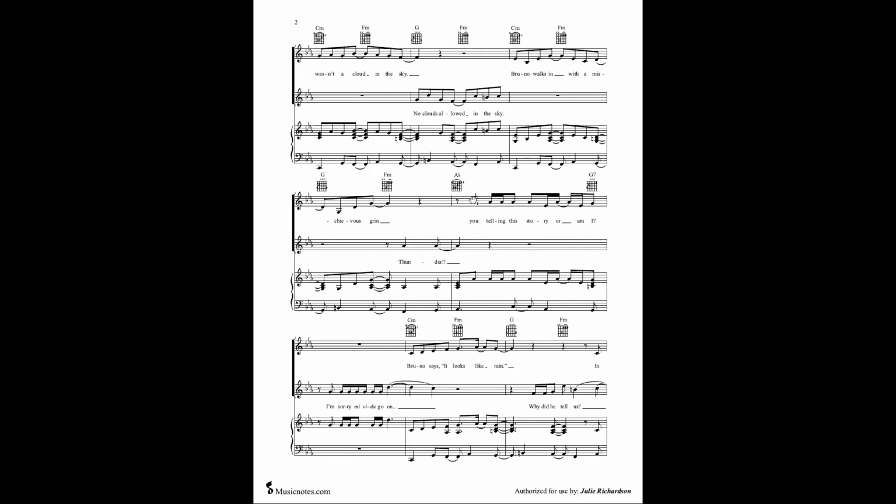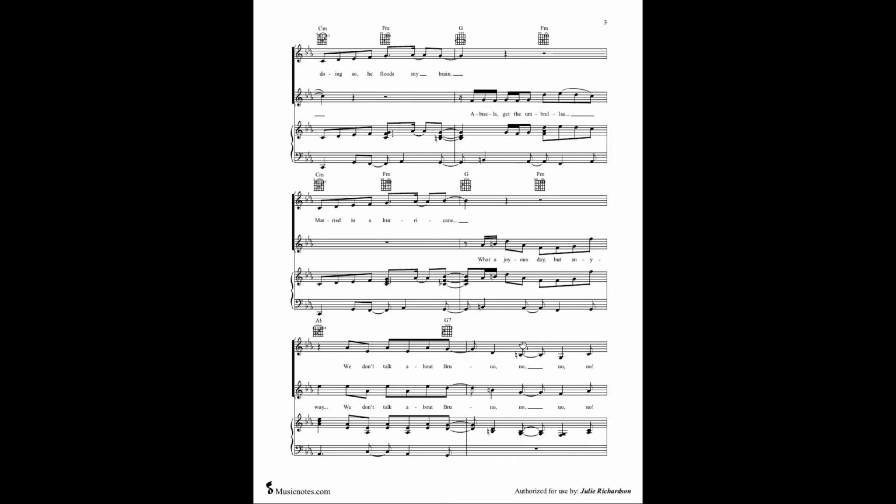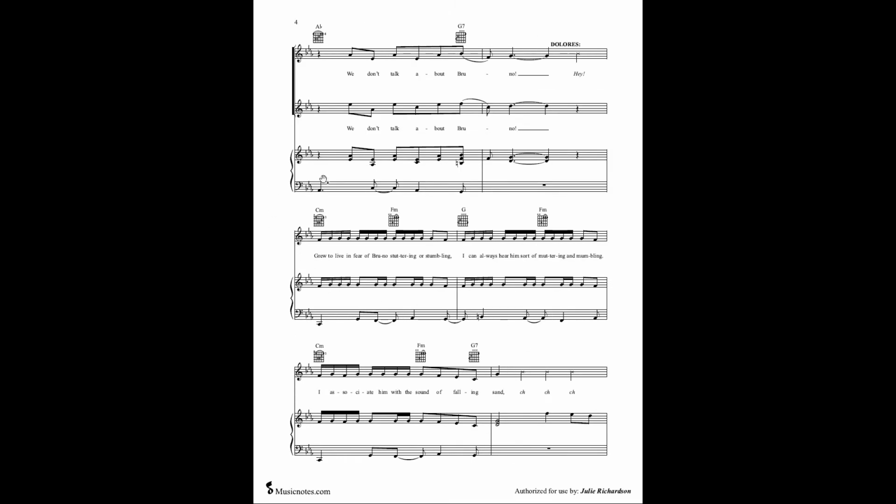have 2 more bars. One is an A flat and one is a G7. So that rounds out our 8-bar phrase. They happen to continue with another 8-bar phrase before closing out with We Don't Talk About Bruno.